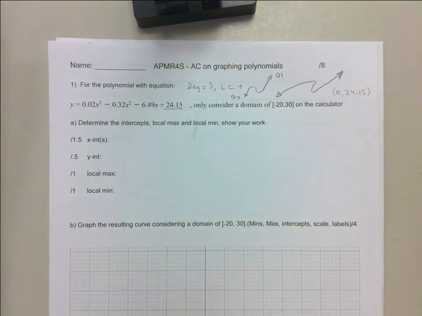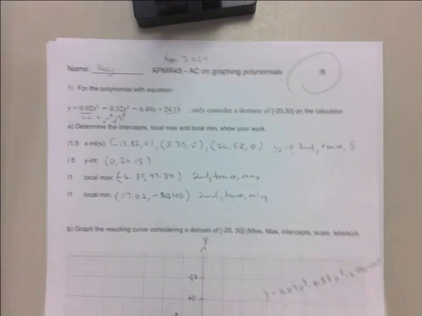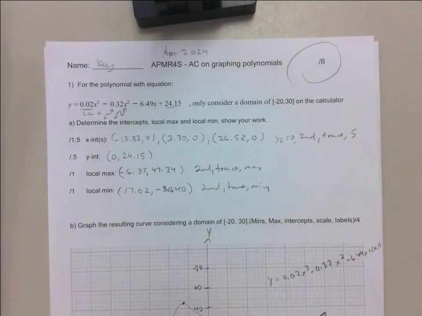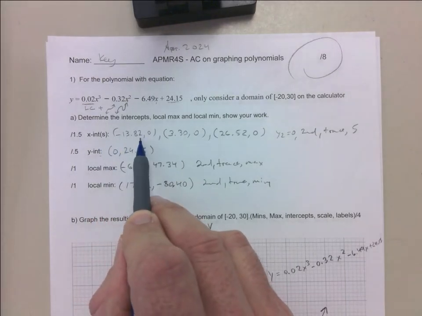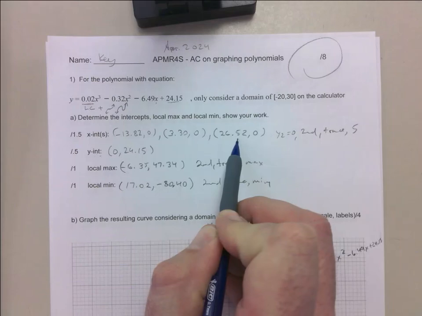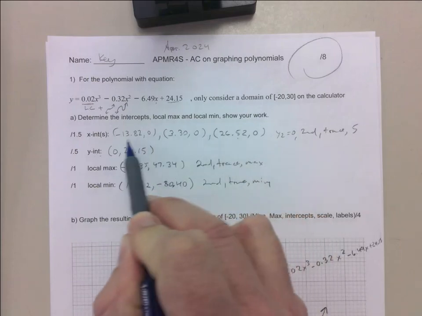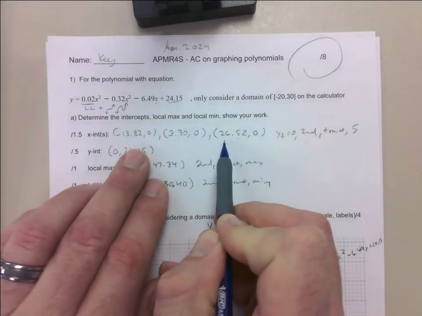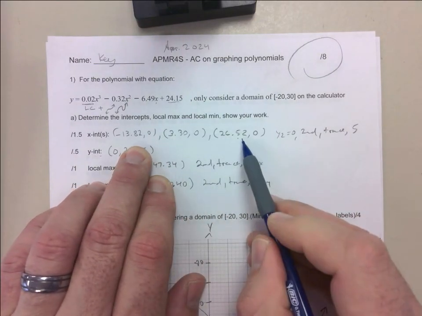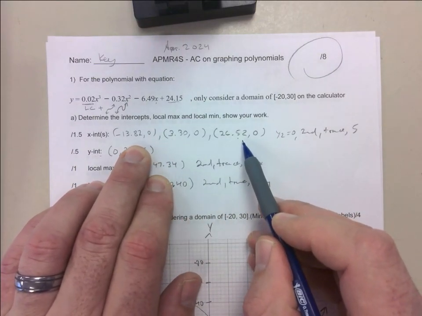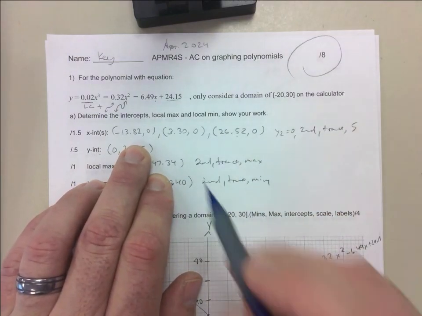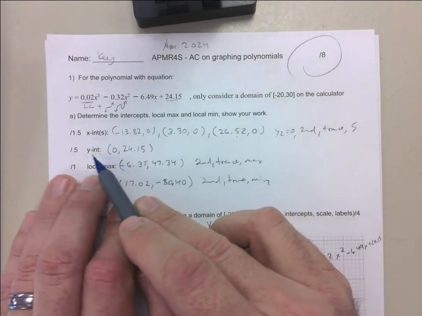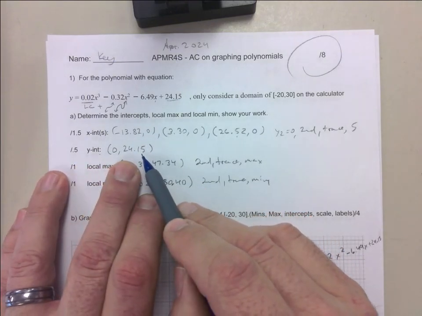So I'm just going to show you what I've got here on my key, and you just mark it. For the x-intercepts, I found these 3 x-intercepts here. I don't care in which order you have them in. We'll just give you half a mark for each one of them today. And check that. The y-intercept, you're going to get half a mark for it.